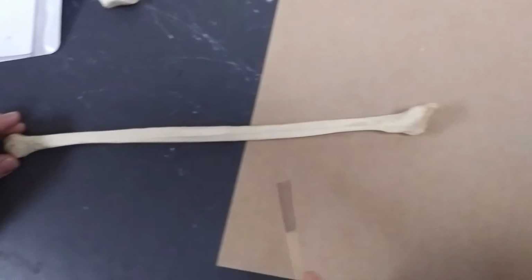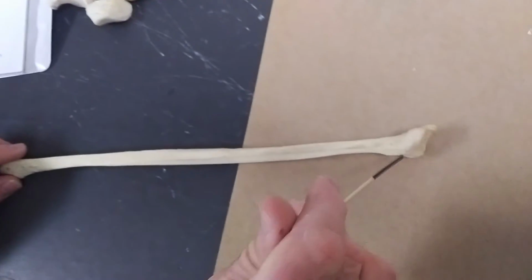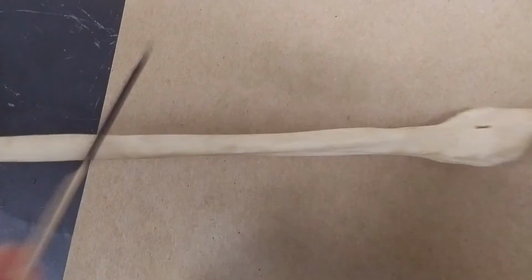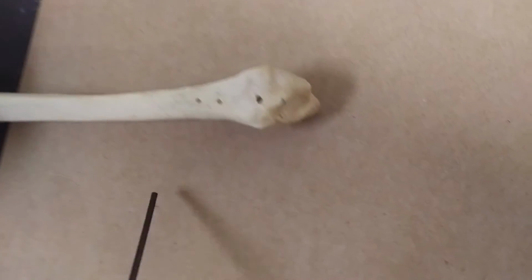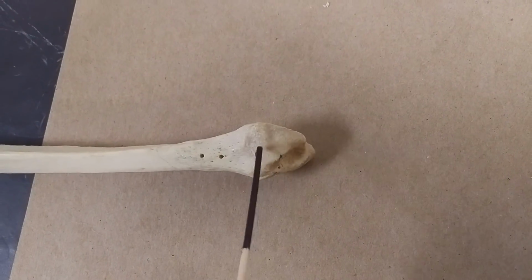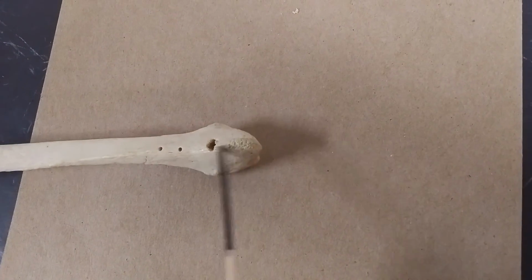Our next bone is a fibula. This is the head of the fibula. This is the head. Okay, just the head. And then really there's other components here, but I want you to look at the distal aspect of it. This is the lateral malleolus. This is the medial side. This is the lateral side.